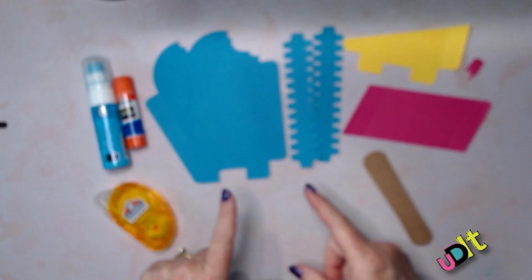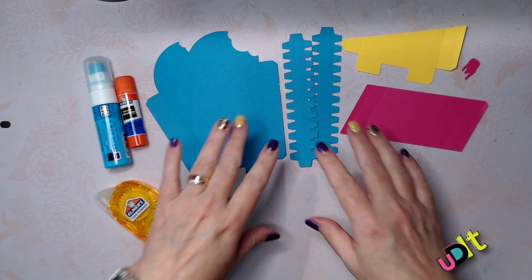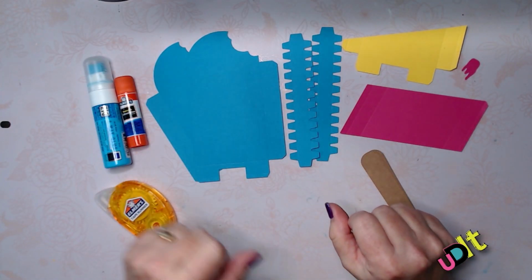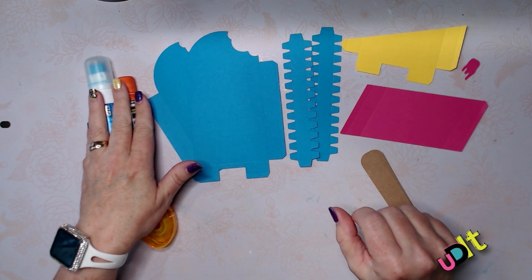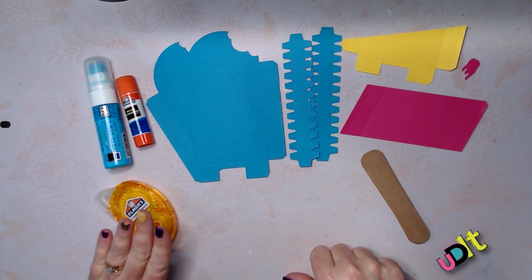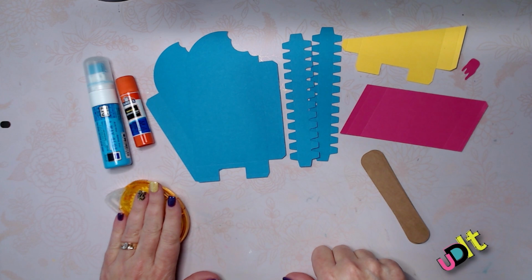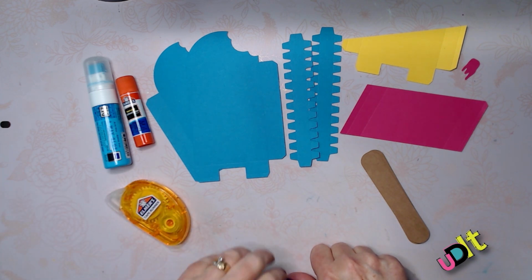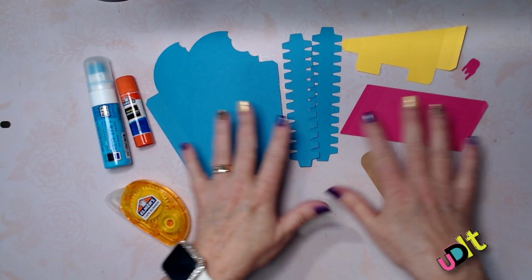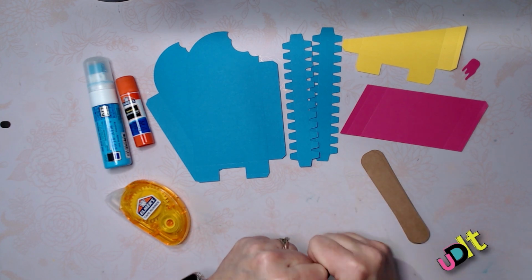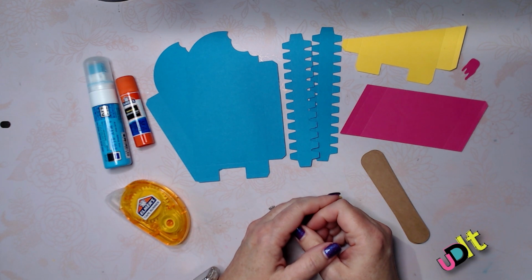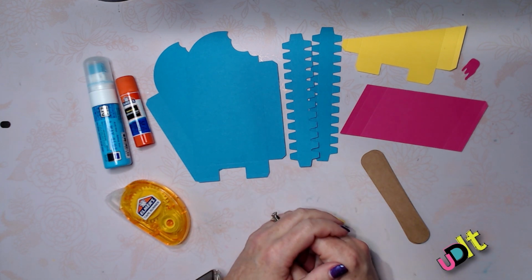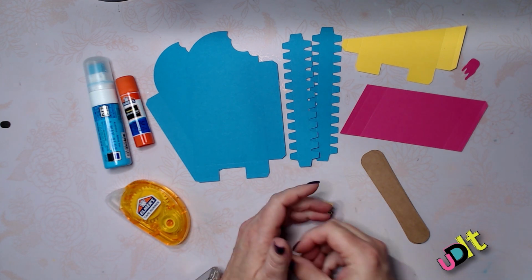Okay, now that we have everything cut out, we are going to assemble our popsicle. So I'm going to be using 2 different types of glue potentially, and also double-sided tape runner. The glue that I prefer to use when putting together 3D paper projects is actually Bearly Art glue, but unfortunately I misplaced mine, so we're just going to pivot and use what we got, right?